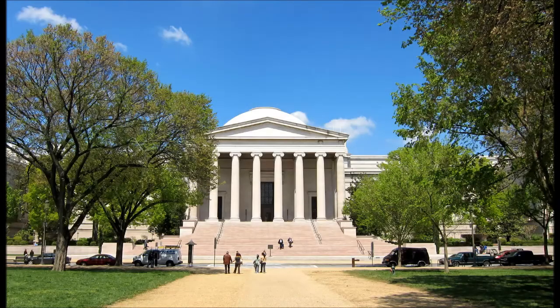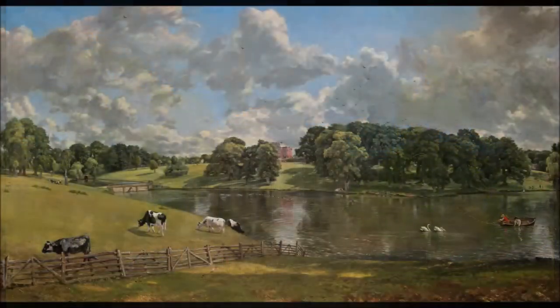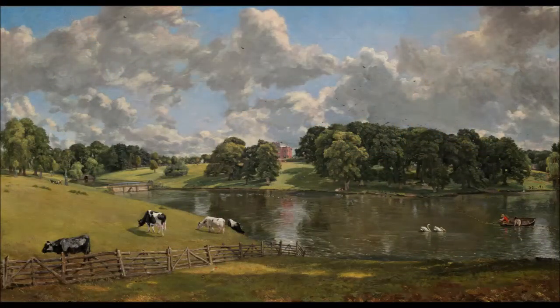We are currently located in the National Gallery of Art in Washington, D.C., looking at Wivenhoe Park. The painting was done by John Constable and completed in 1816. The genre is landscape, and it was painted during the Romantic era.